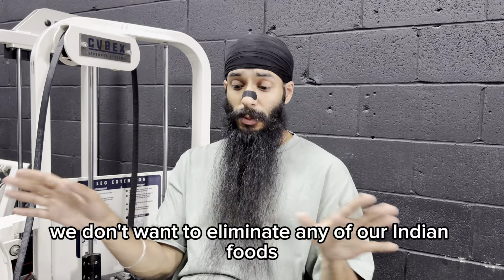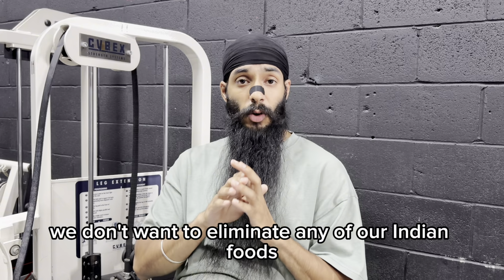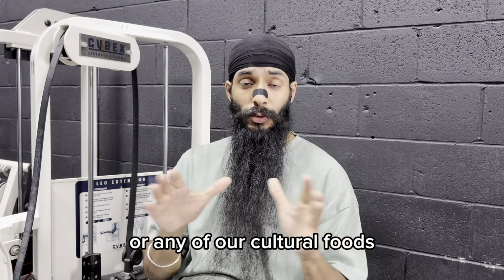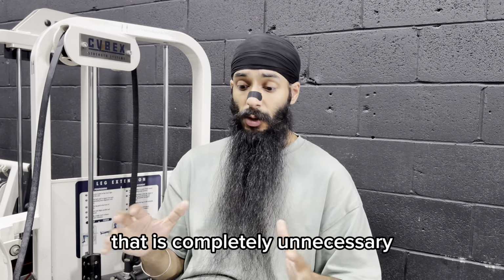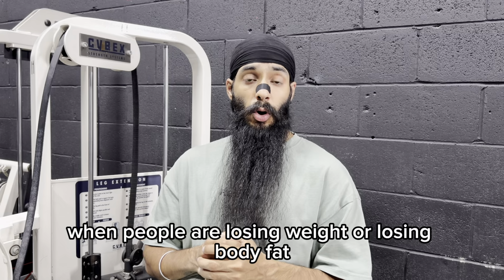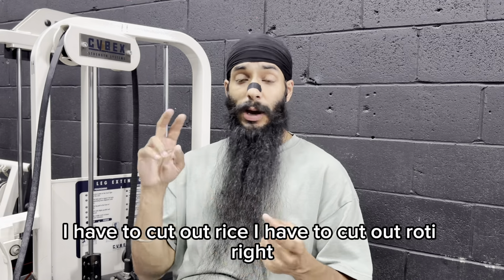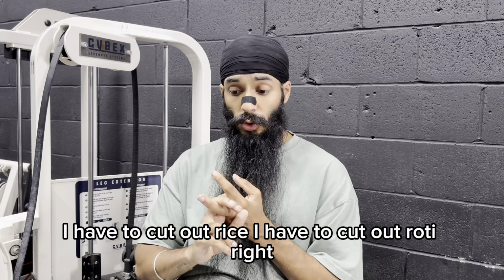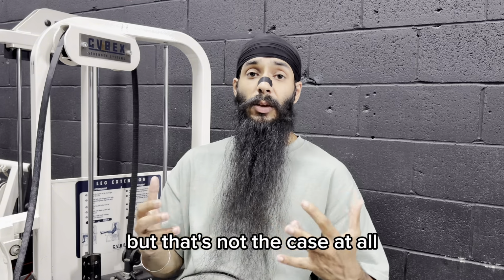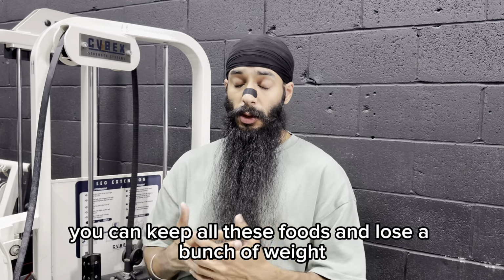Number four, we don't want to eliminate any of our Indian foods or any of our cultural foods, that is completely unnecessary. A lot of the times when people are losing weight or losing body fat, they're like, oh, I have to cut out rice. I have to cut out roti, right? But that's not the case at all. You can keep all these foods and lose a bunch of weight.